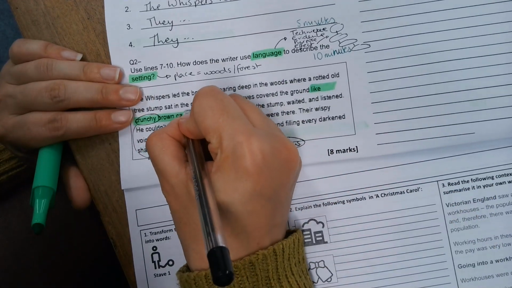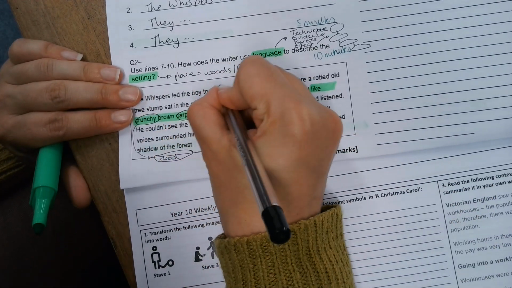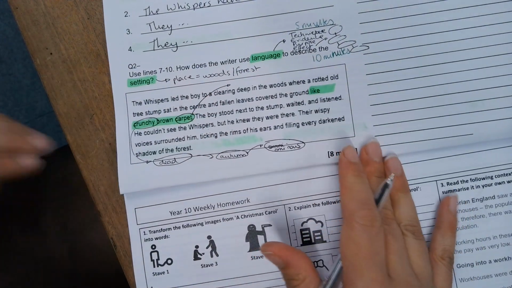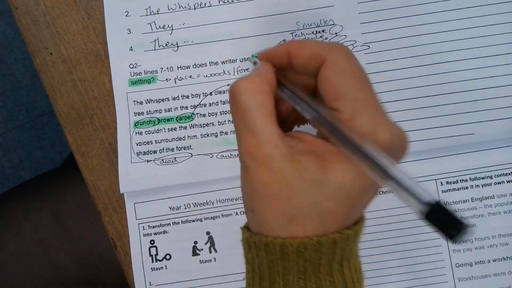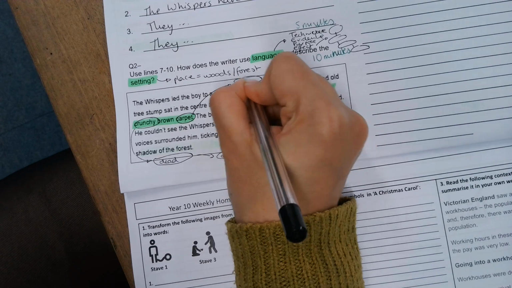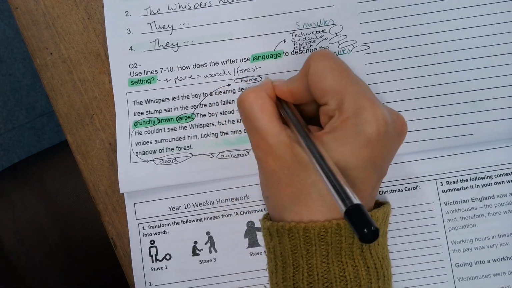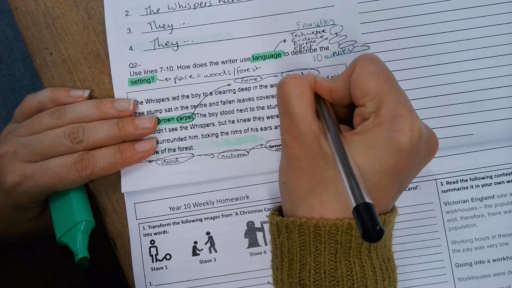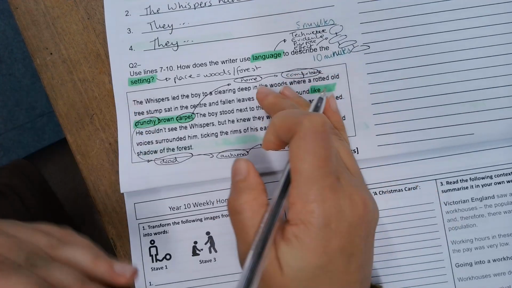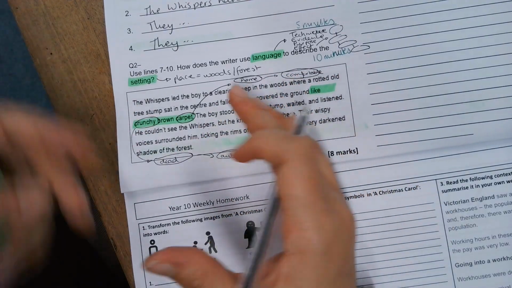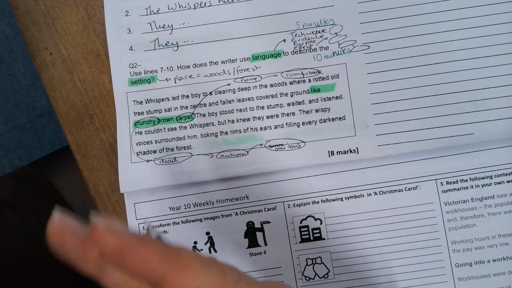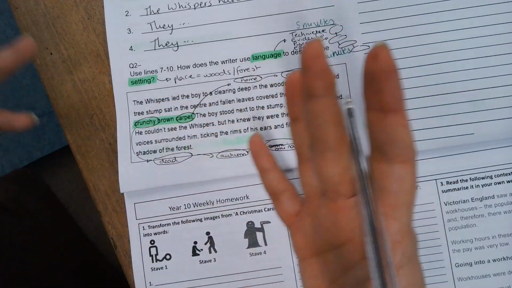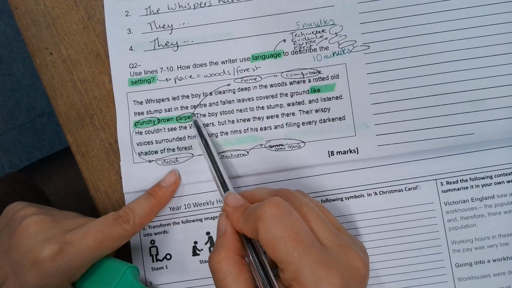However, the word carpet is quite unusual as well, because when I think of a carpet, where do I find a carpet? I tend to find a carpet at home. It's maybe comfortable. So you've got a bit of juxtaposing of ideas: something that is maybe dead, ominous, the passing of time, the season, but then I've got the word carpet.